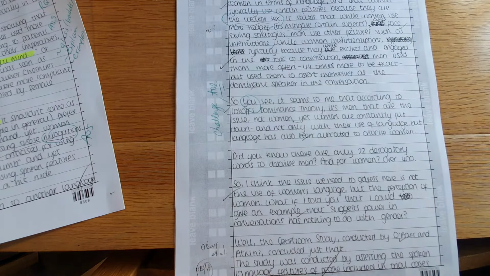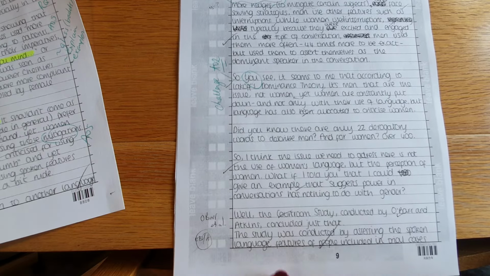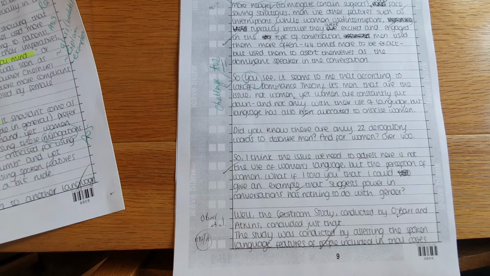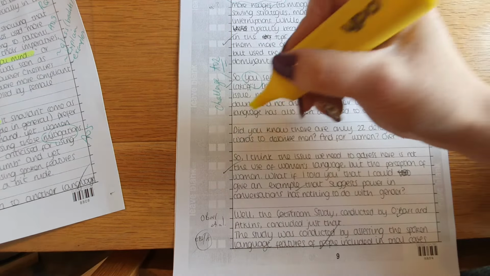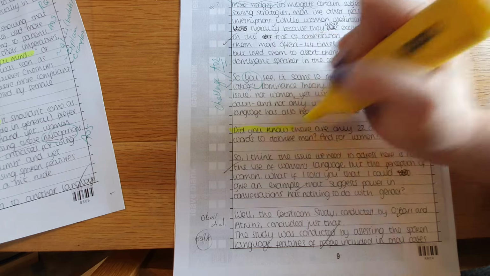Well, the research seems to indicate this. I think the thing we really need to think about is this. So she kind of turns it on its head, and that's quite challenging in terms of that AO2. Again, she's really cleverly using these rhetorical questions. Did you know? Moving on.